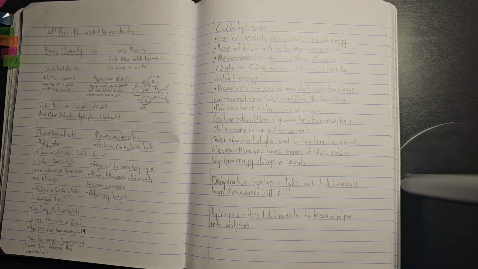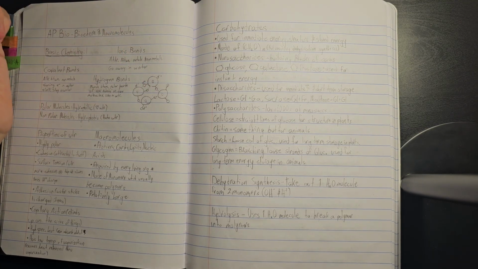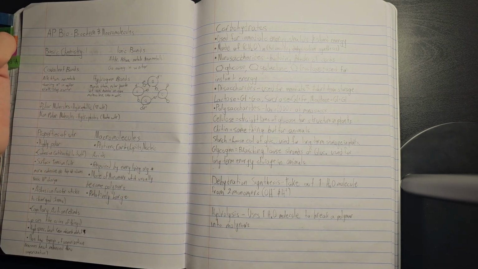Now let's talk really briefly about the difference between a polar molecule and a nonpolar molecule. Whenever a molecule has parts of it that are negative and parts of it that are positive, that is a polar molecule. It is hydrophilic, which means it loves water, okay? It can mix with it at any time.